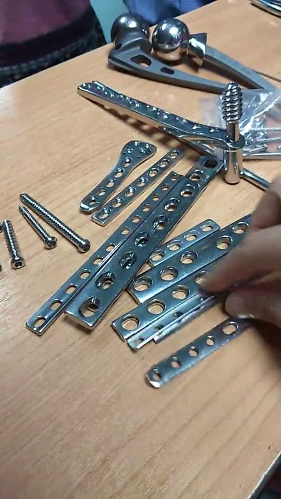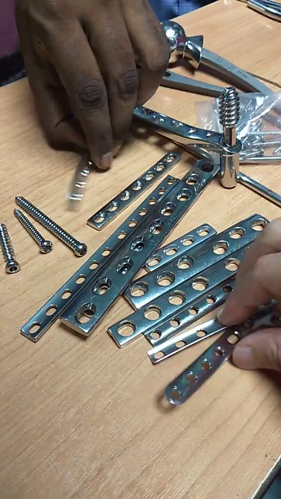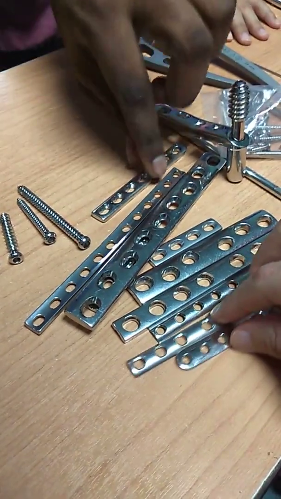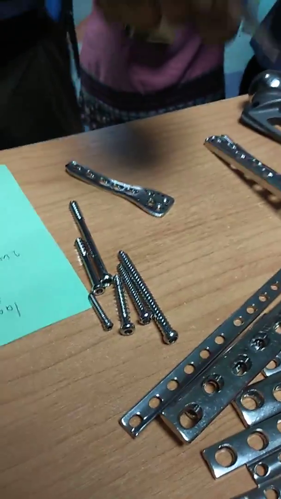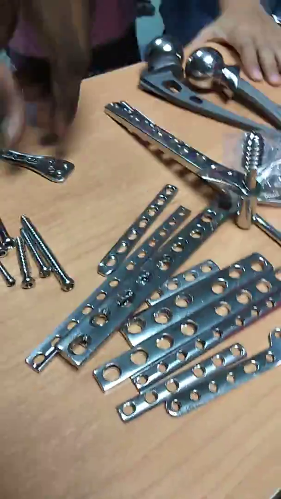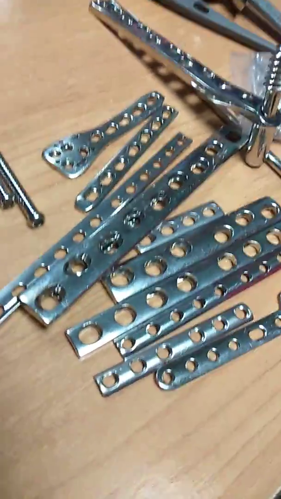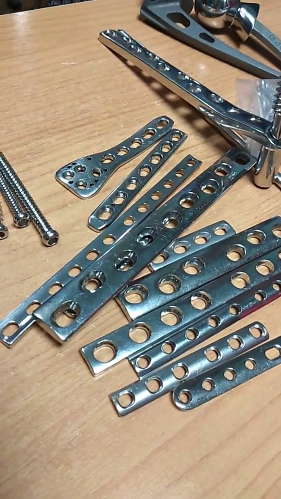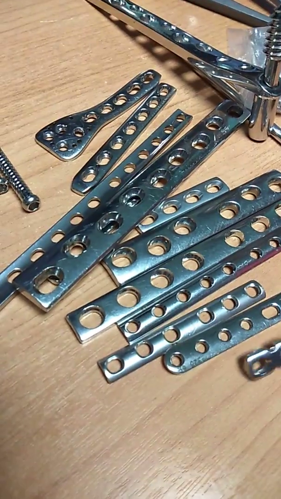Because it doesn't have any special function. The locking plate I mentioned, you don't have the locking screw. And your DCP has the eccentric hole for the compression screw. Okay? Right.